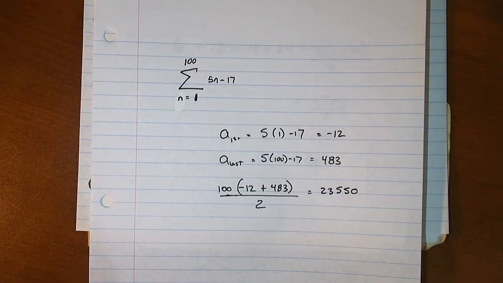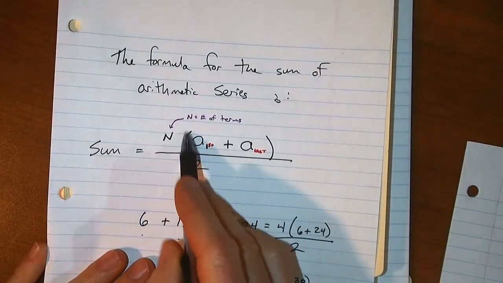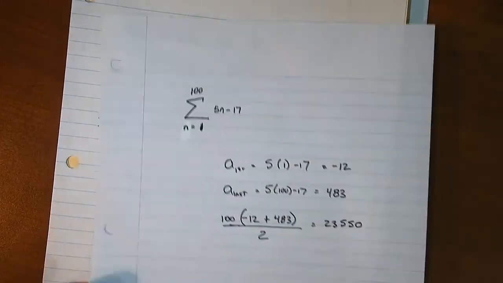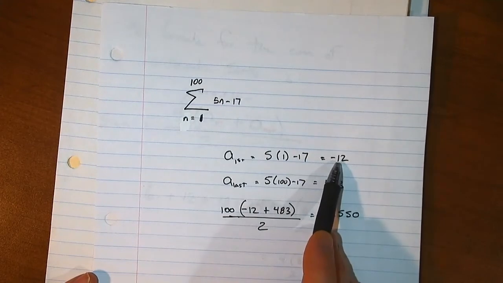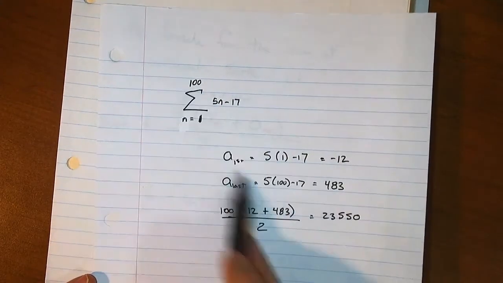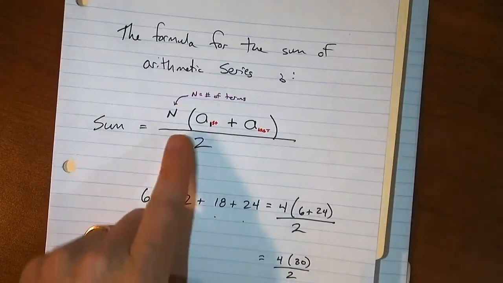Okay, now for this video, there is one last thing that I want to mention. And I said it when I wrote the formula, that sometimes n can be the hardest thing to figure out on these problems. The first number is not too hard to figure out. You just plug in whatever the first number is, and that gives you your first term. The last term is not too hard to figure out. You just plug in this last number, that gives you the last term. N can be the hardest thing to figure out.